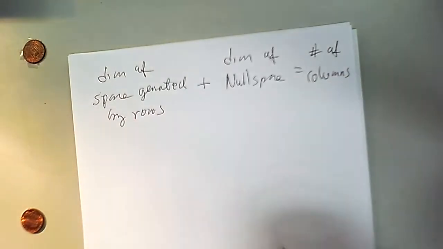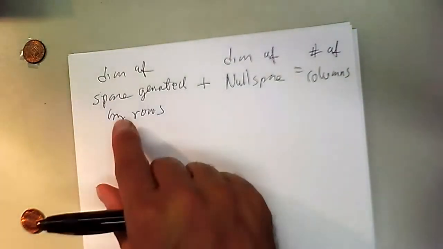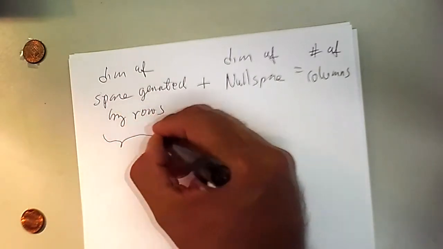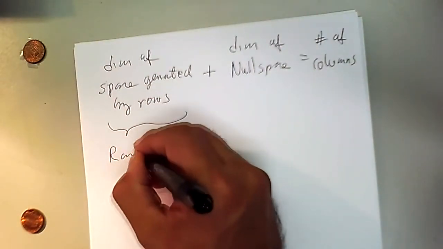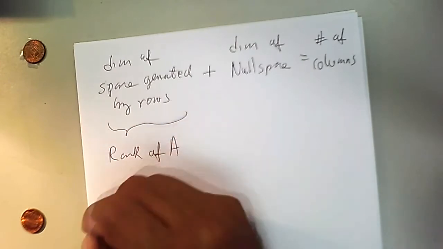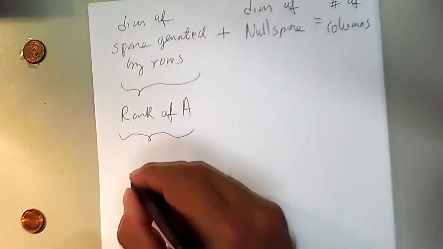By the way, this is also called the rank of A, which is the same thing as the number of pivots.